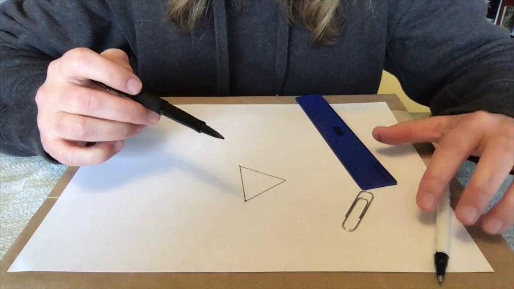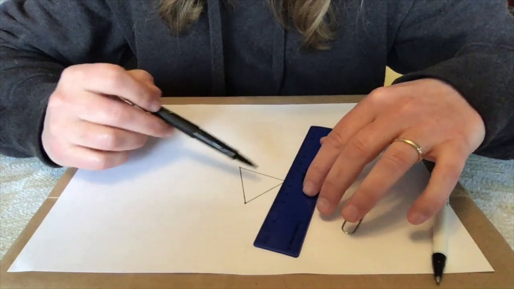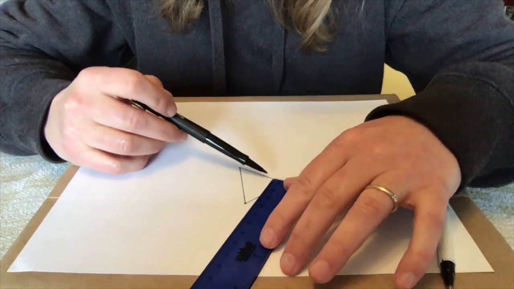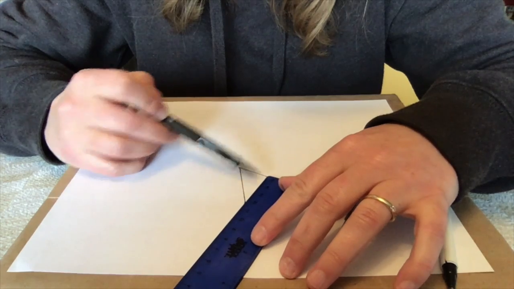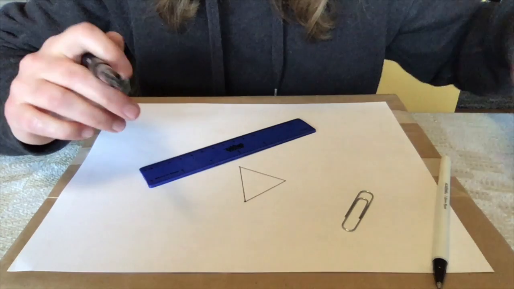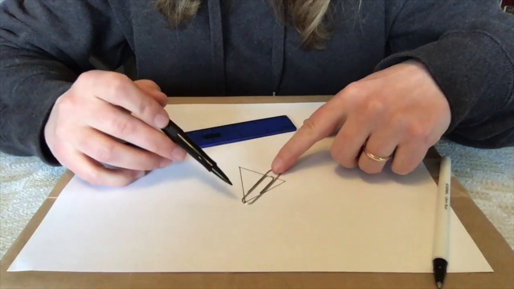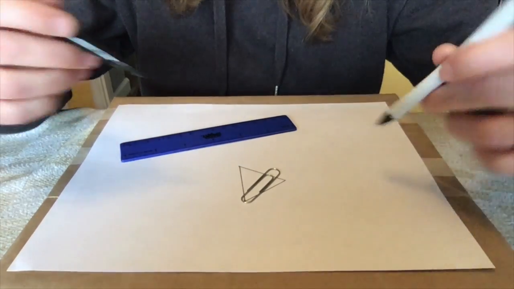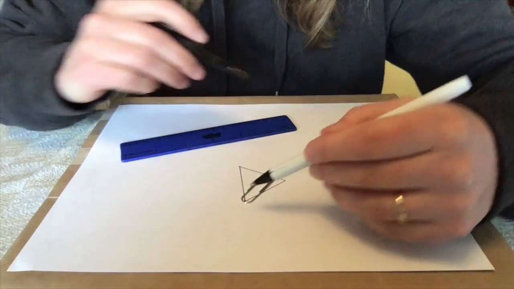The easiest way to do this is to not use a paper clip, but use something that has a right angle on it and just line up the right angle right here at the bottom and then draw it straight down. But this channel is about using paper clips for construction, so I will do the construction. I'm going to create an altitude from that point to the opposite side.